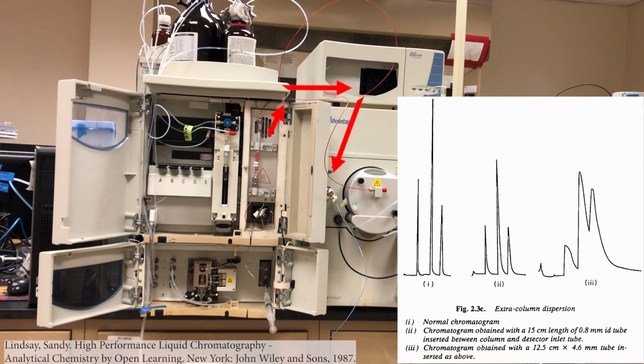So a quick note here, this tube that I have right now running out of the LC and the detector is really too long.